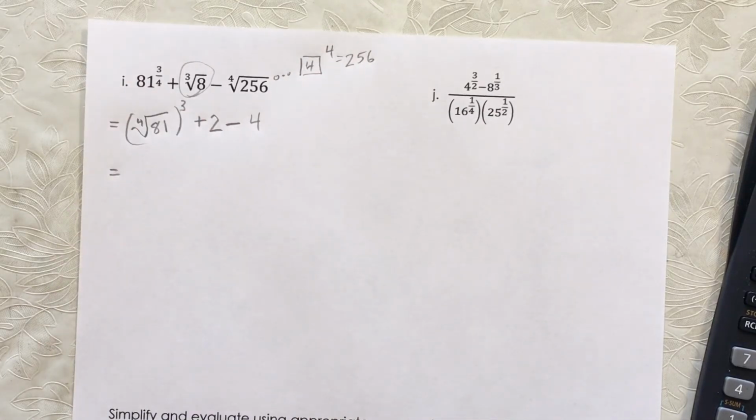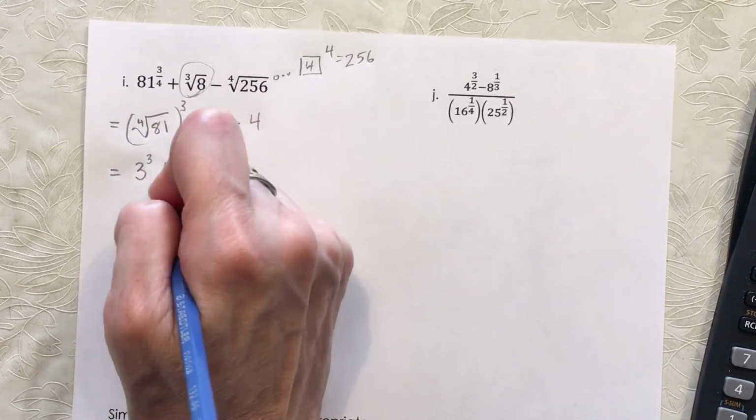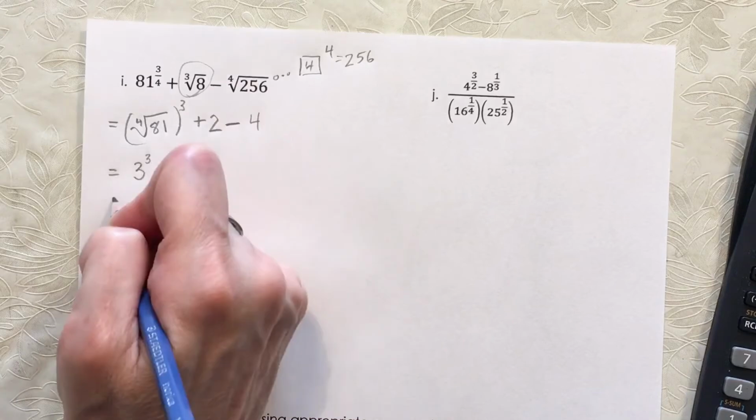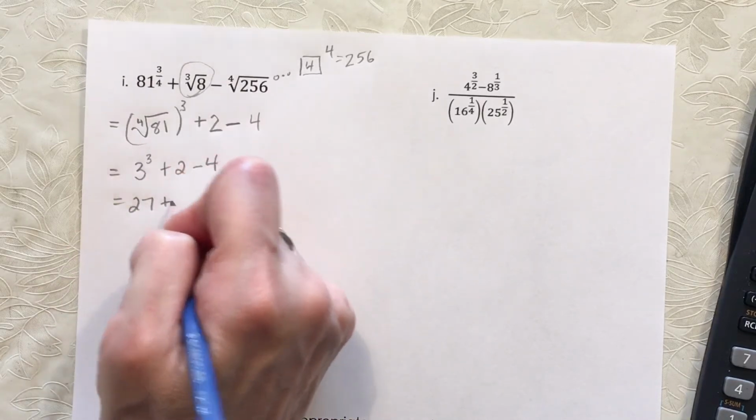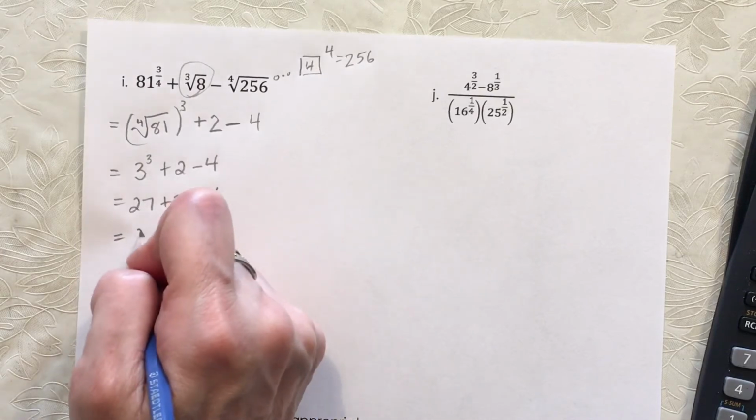So the 4th root of 81 is 3, because 3 to the 4th is 81, cubed, plus 2 minus 4. So that's 27 plus 2 minus 4, which is 25.